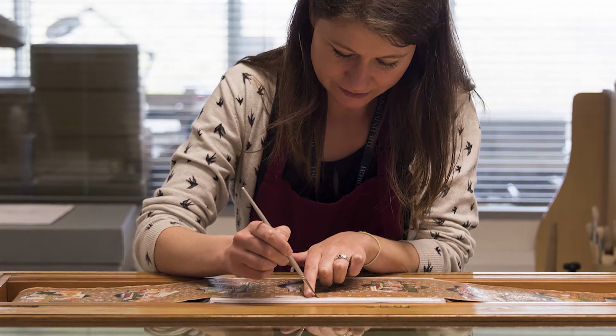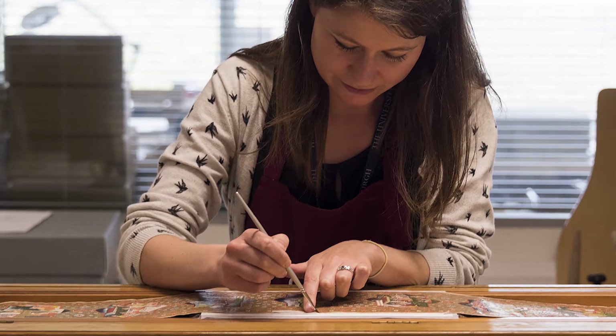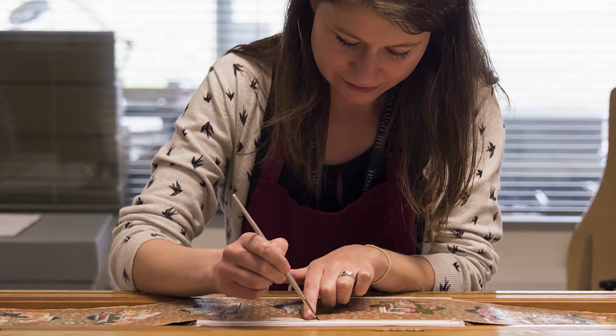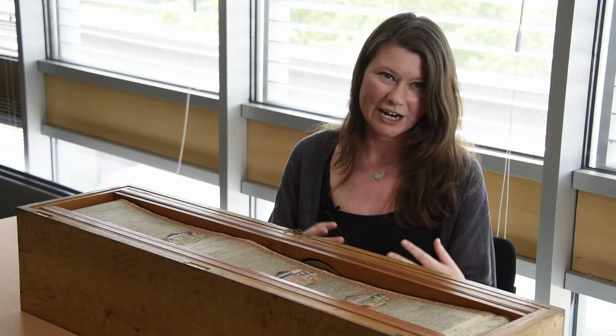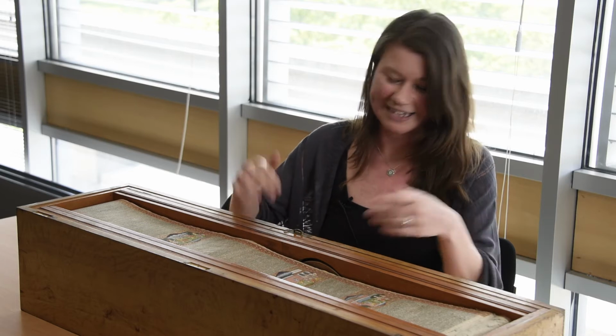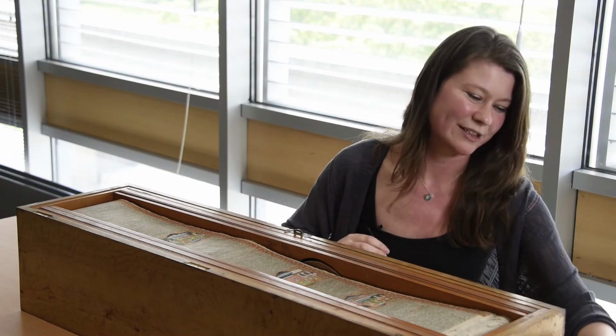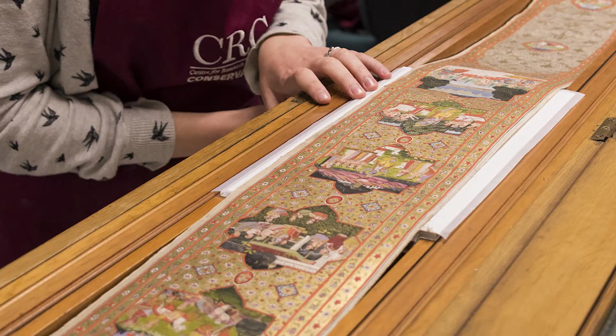So I decided to carry out surface cleaning first of all with just a soft brush to remove any loose surface dirt, and then carried out tear repair along the edge. And normally I would repair from the back of the item, but of course I can't get to the back of this one. So we came up with this platform to use, which is made from perspex, and we just slipped it underneath the manuscript, and then that was a base for carrying out the tear repair on.